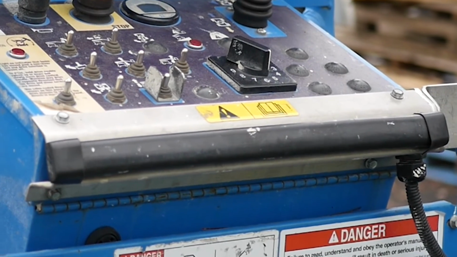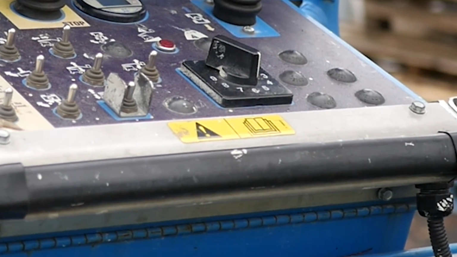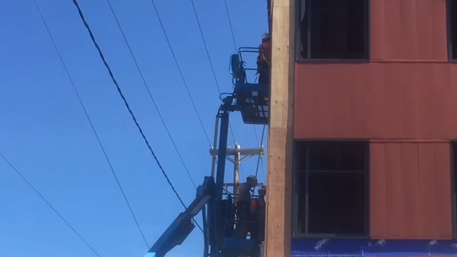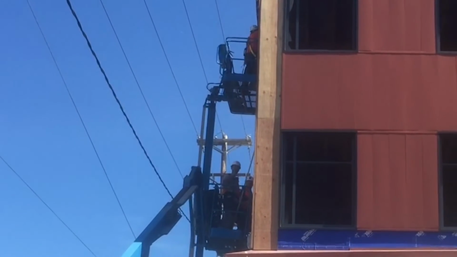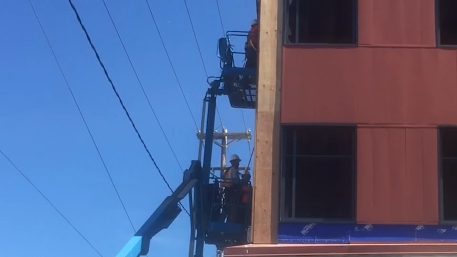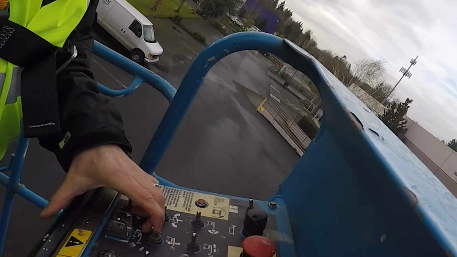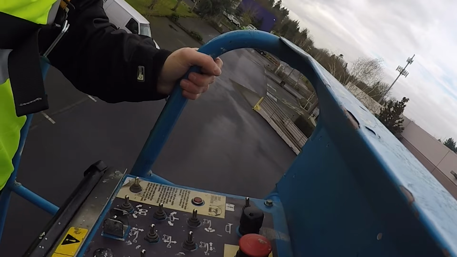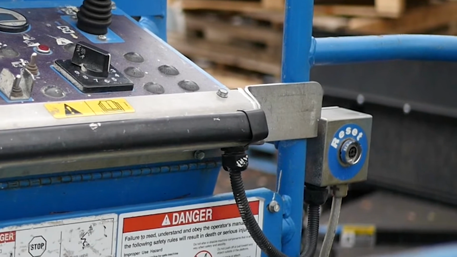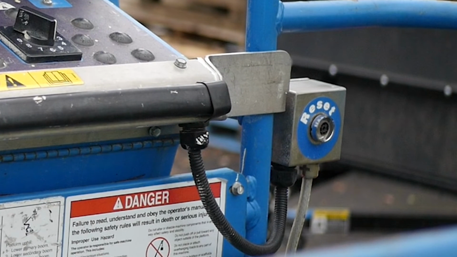The crush bar is an emergency device that stops the vehicle when it senses pressure. This is designed to prevent an operator from getting crushed between the platform and a building. It can be triggered by simply leaning against it. Press the reset button to restart the vehicle.